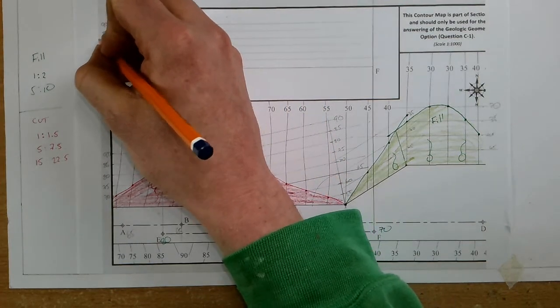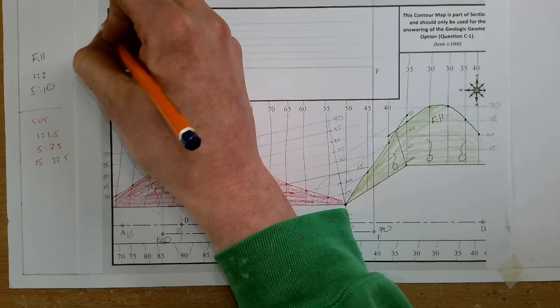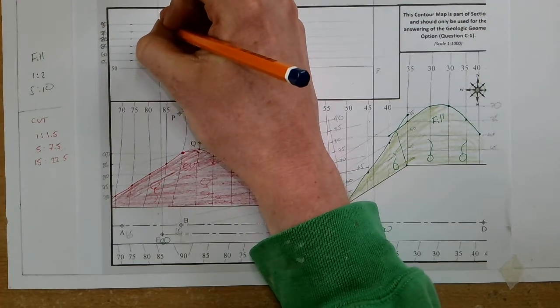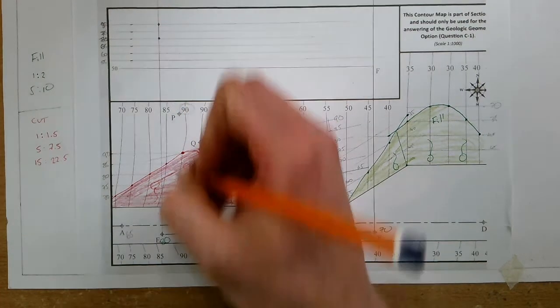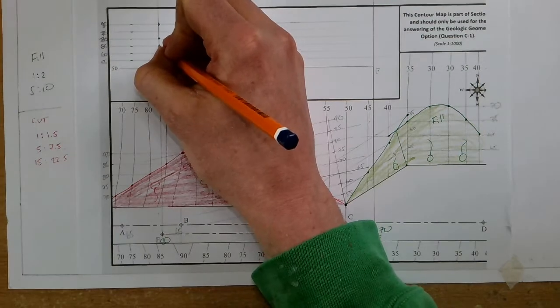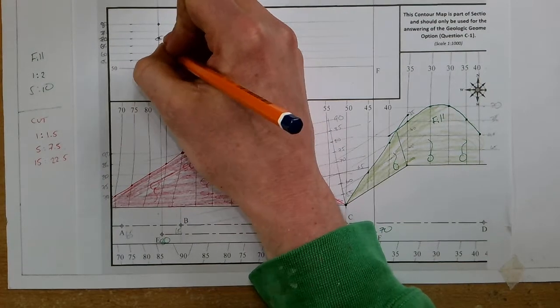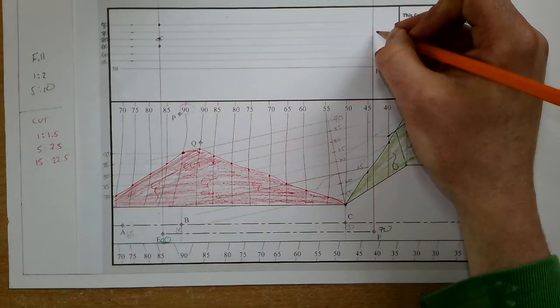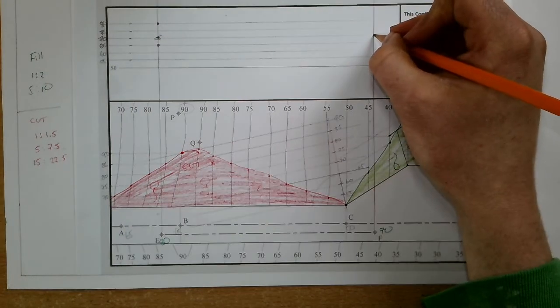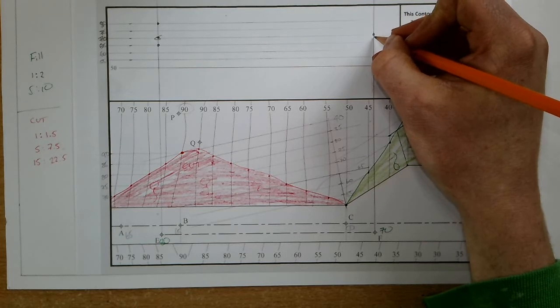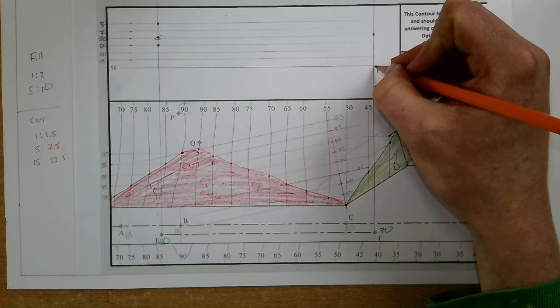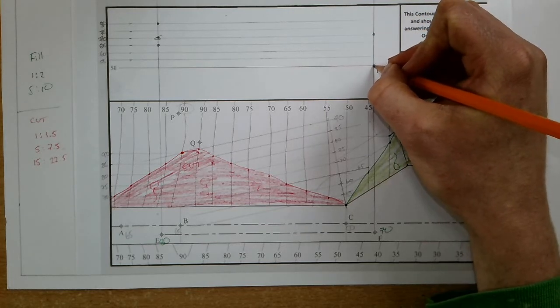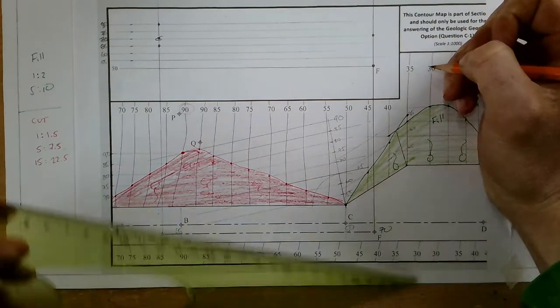That'll be 65, 70, 75, 80, sorry, so 80 is here, and my 65 is there. Okay, so we know that one, so 80 and 65. Over here at F, we want a height of 70, which is here, and C is at 50, which is here. Okay.